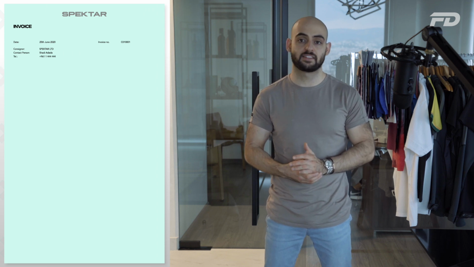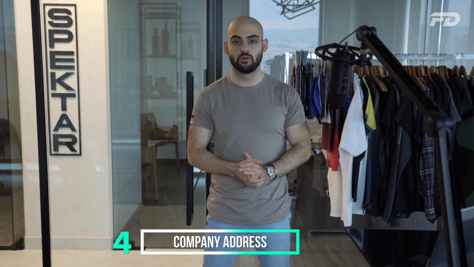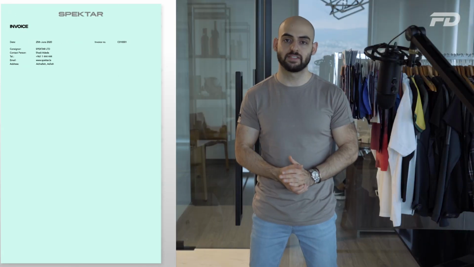Next, mention the telephone number of this person or the contact number so that people know who to contact for this order, whether it's an order that gets held up in customs or the buyer needs further clarification. Next, you'll want to mention the address of the company so that you know where to return the goods and ultimately to formalize the payment.